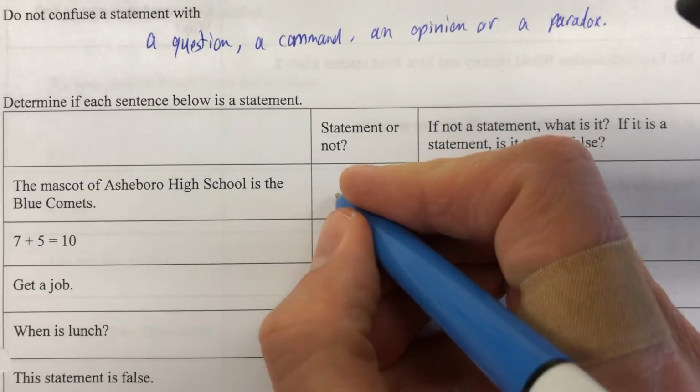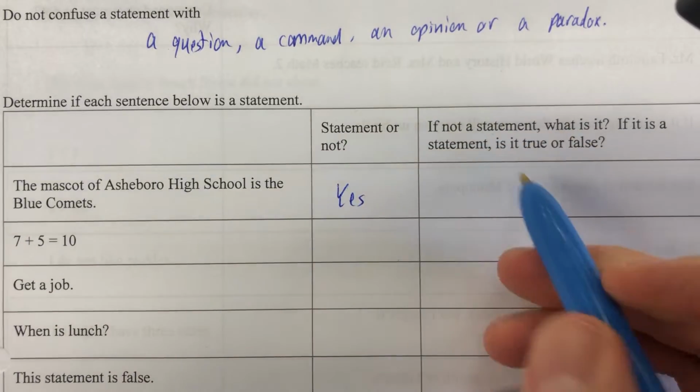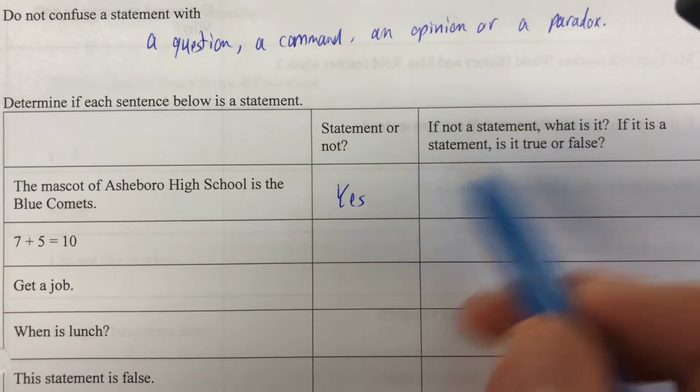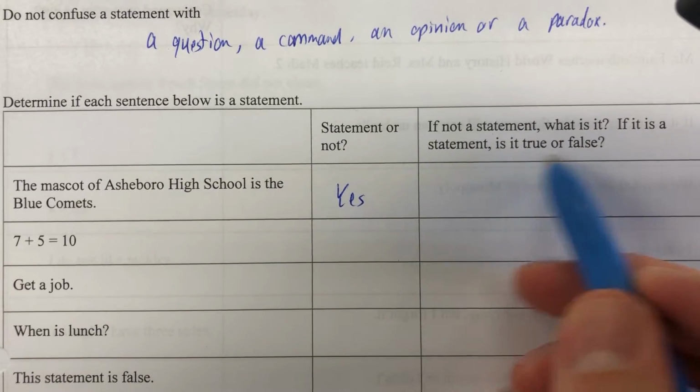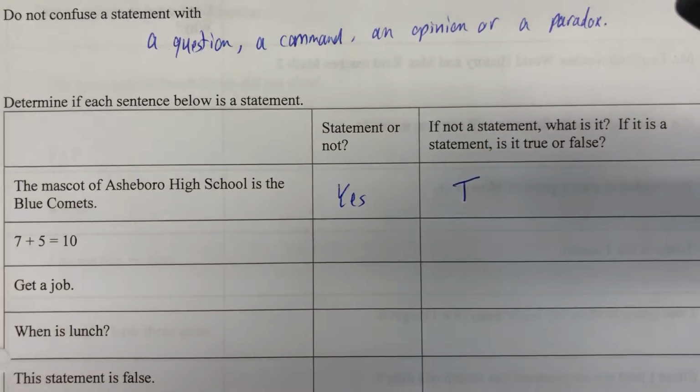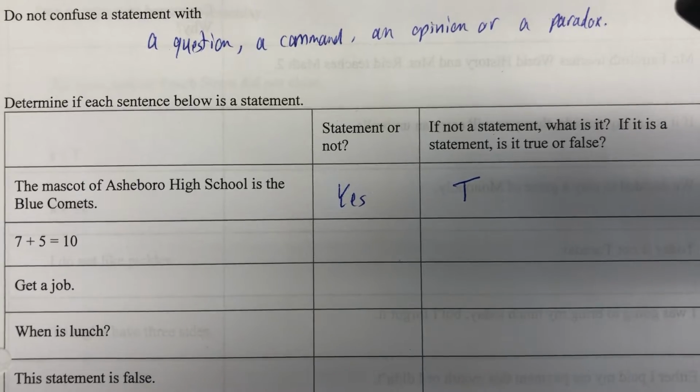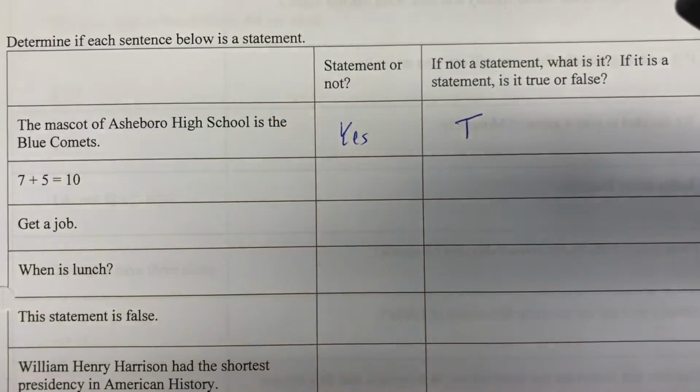Is that a statement? Yeah, that's a statement. If not a statement, what is it? Well, it is a statement. If it is a statement, is it true or false? Well, that would be true. Obviously, we'll just put a big T for true. Let's slide up, get out of this shadow that's over here.